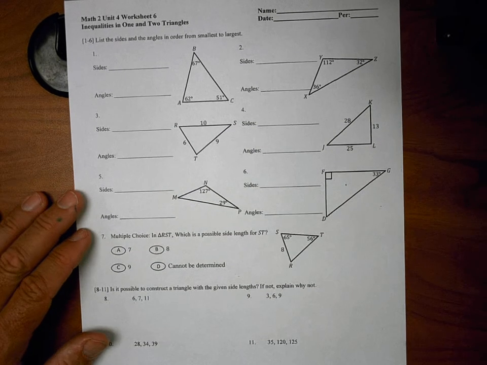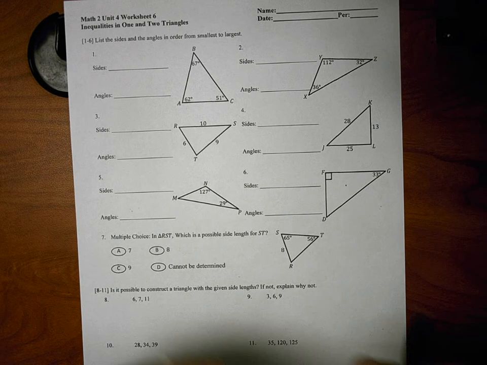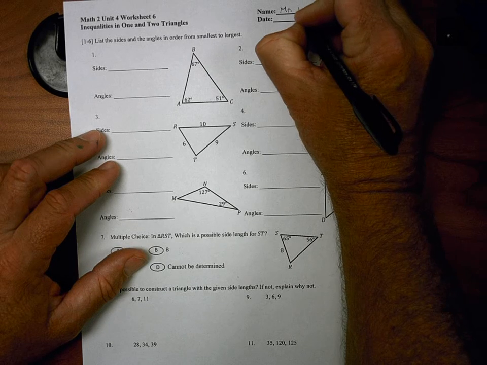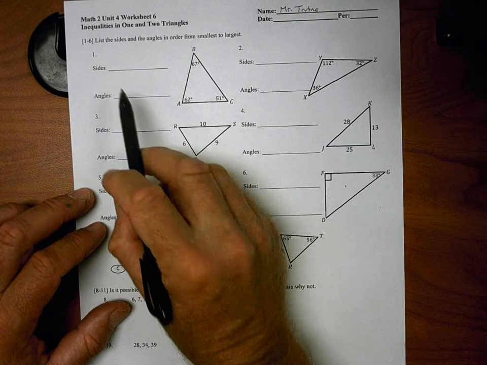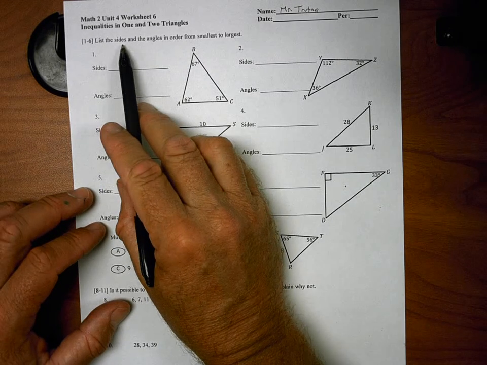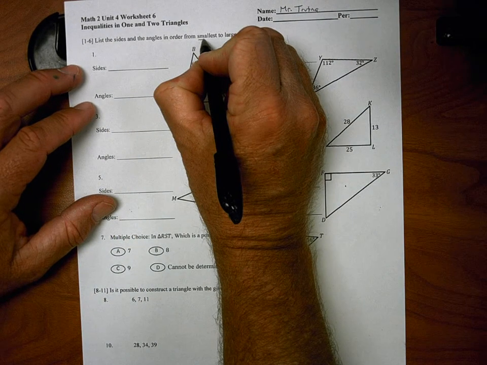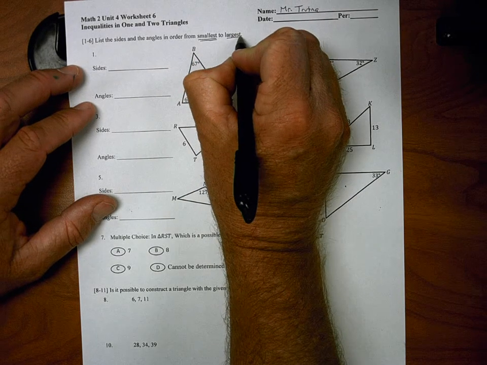All right, Mr. Trutna, once again, this is Unit 4, Worksheet 6, and we're working on inequalities in 1 and 2 triangles. Okay, so in the first 6 problems, you were asked to list the sides and the angles in order from smallest to largest. So we're always going to be listing these angles in order from smallest to largest.